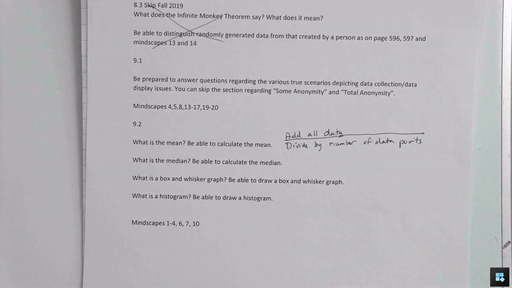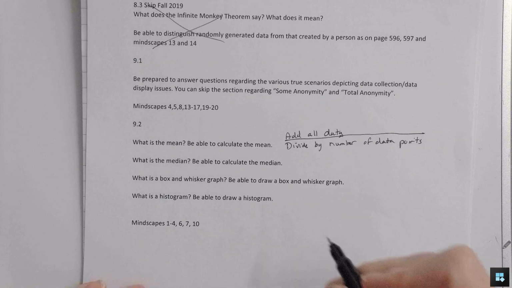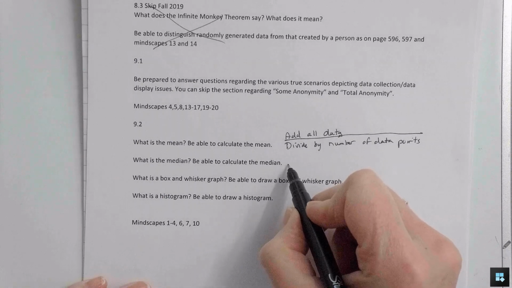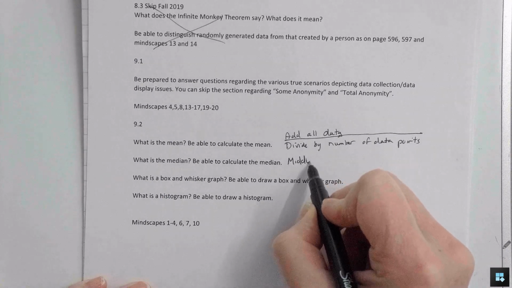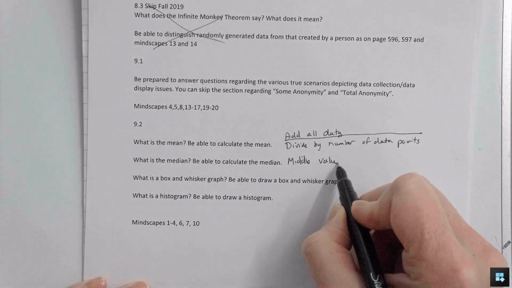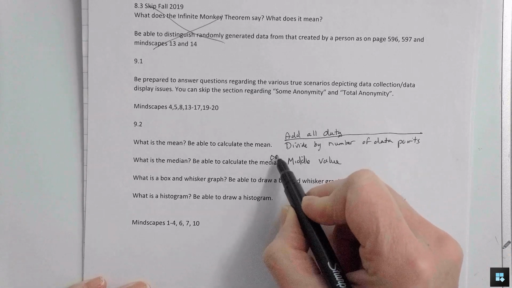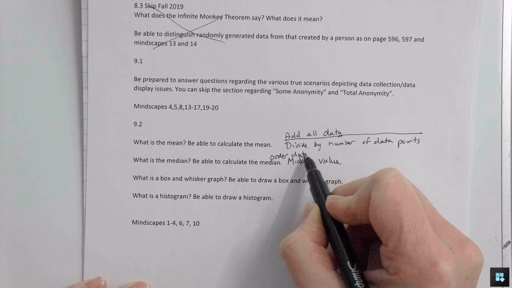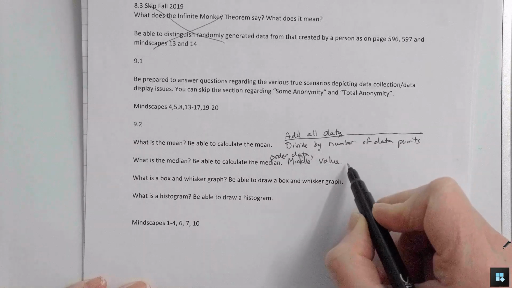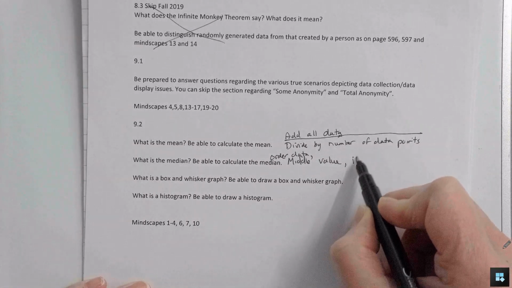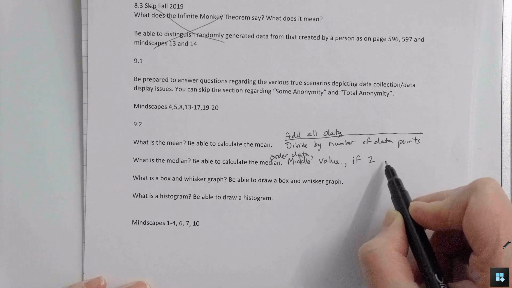So don't get that mixed up with the median. Now what is the median? The middle number. Once you order the data, then the median is the middle number. If there's two middle numbers, average them.